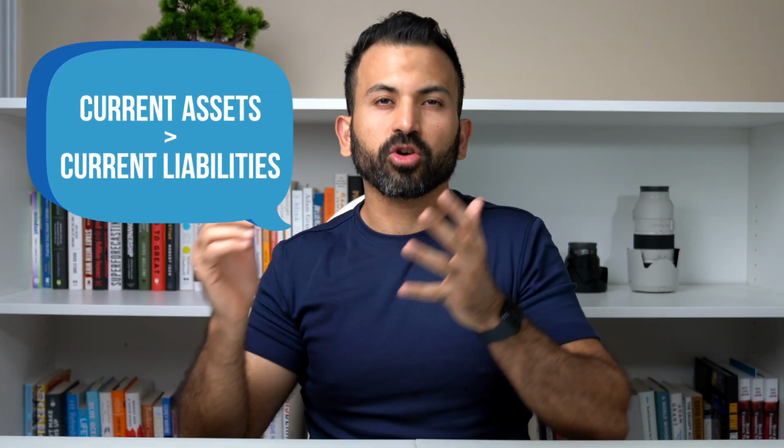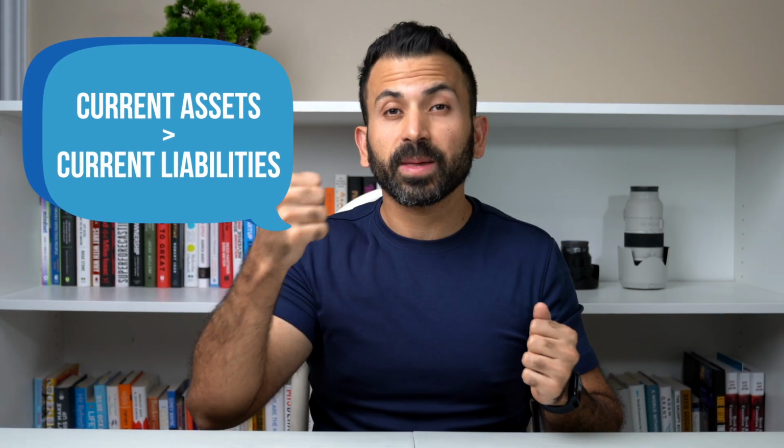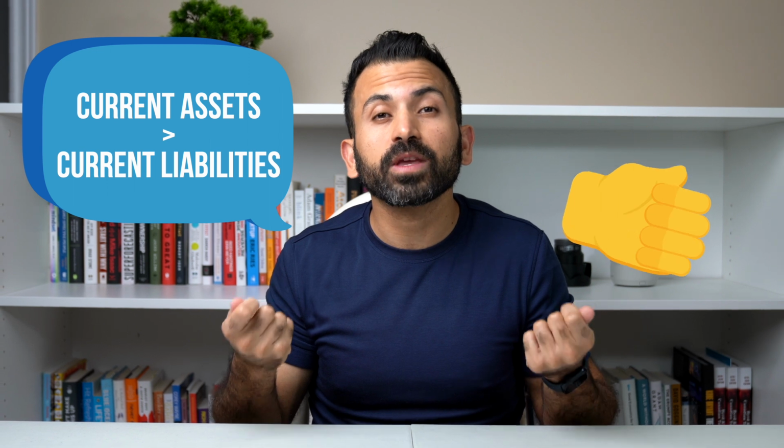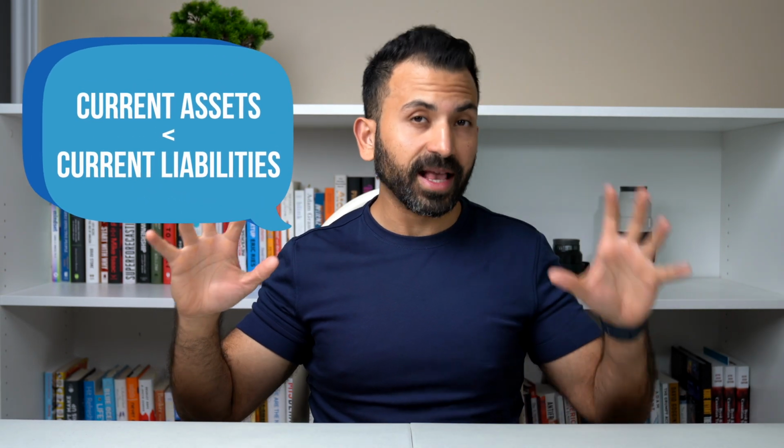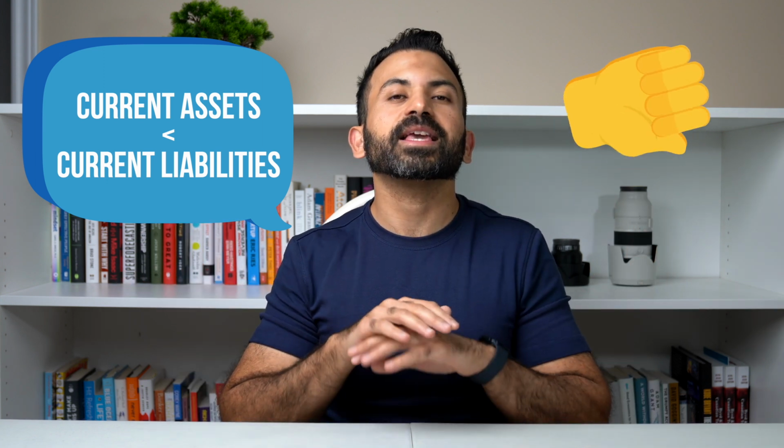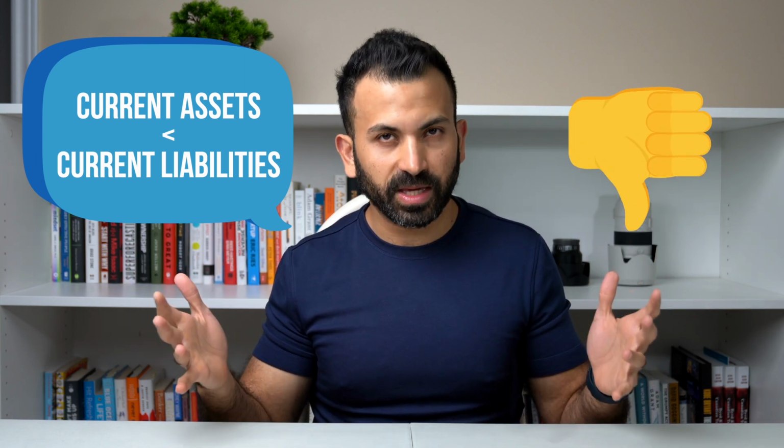Now, working capital allows you to very quickly gauge the financial health of a particular company. If a company's current assets are greater than its current liabilities, then that's a good thing. That means it has a healthy working capital position. However, if a company's current assets are less than its current liabilities, then this isn't a very healthy position to be in. Why is that? Because if your current liabilities are greater than your current assets, that means that you don't have enough cash to meet your current liabilities. Let me explain.